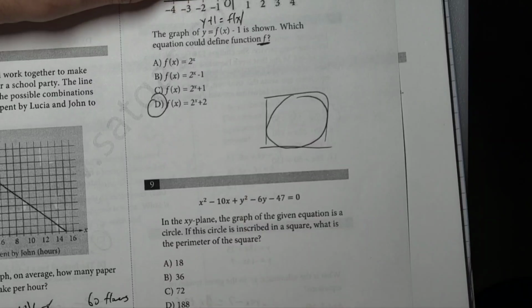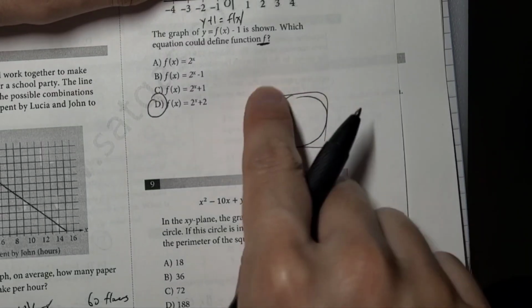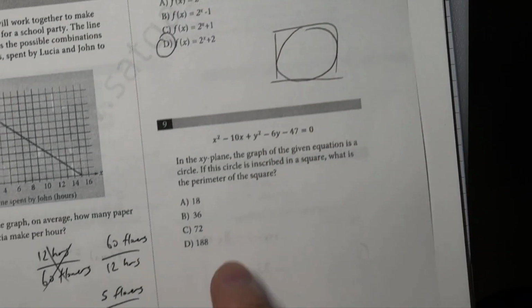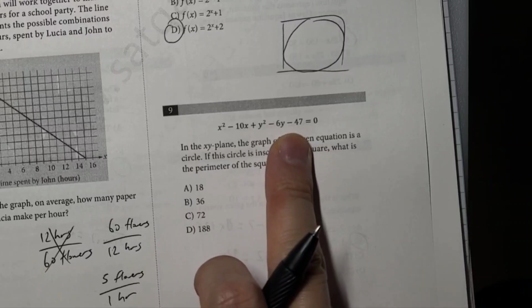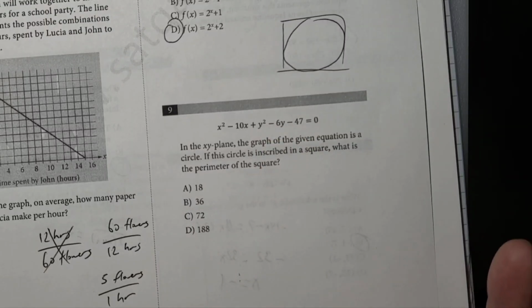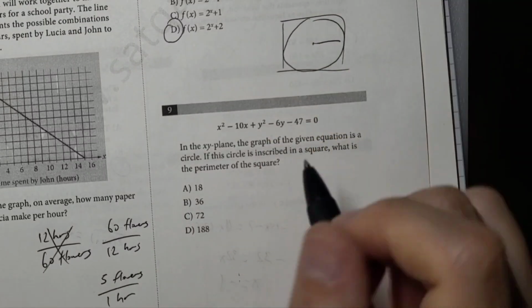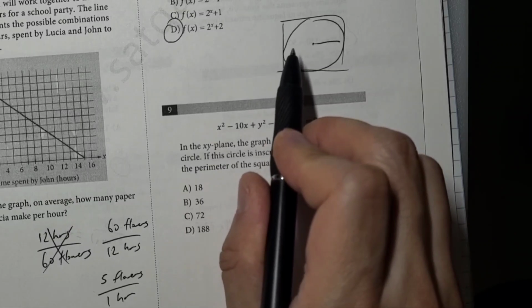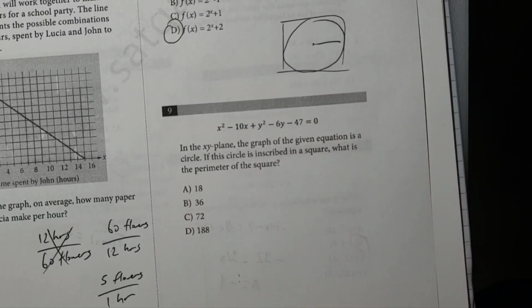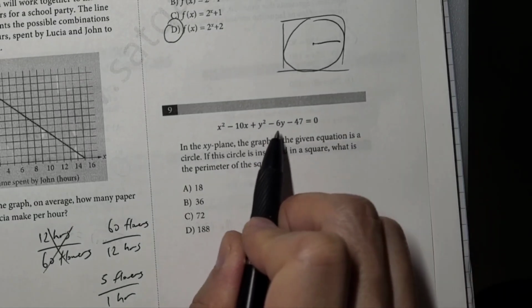Like that. And we asked for the perimeter of the square. Okay, so how do we get the radius of this circle? If we have the radius, or the diameter, which is just twice the radius, we have the side of the square.